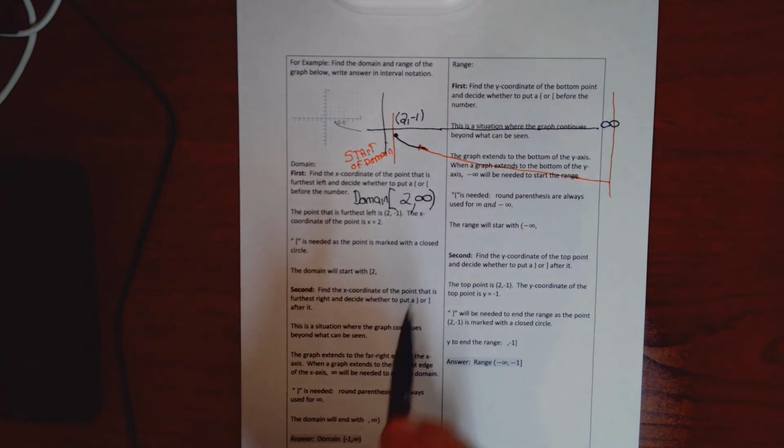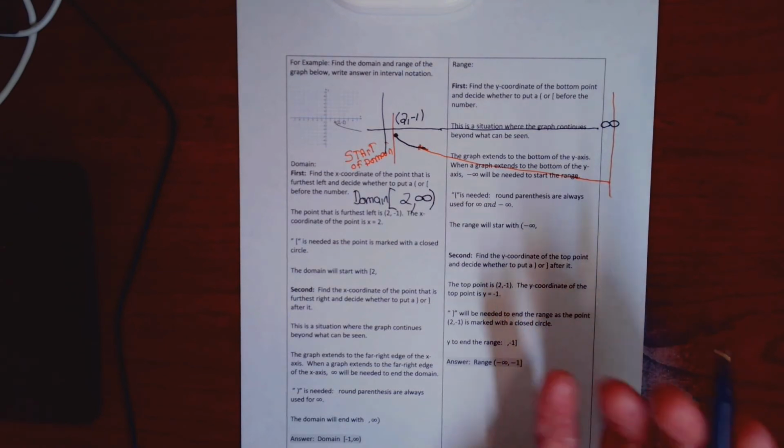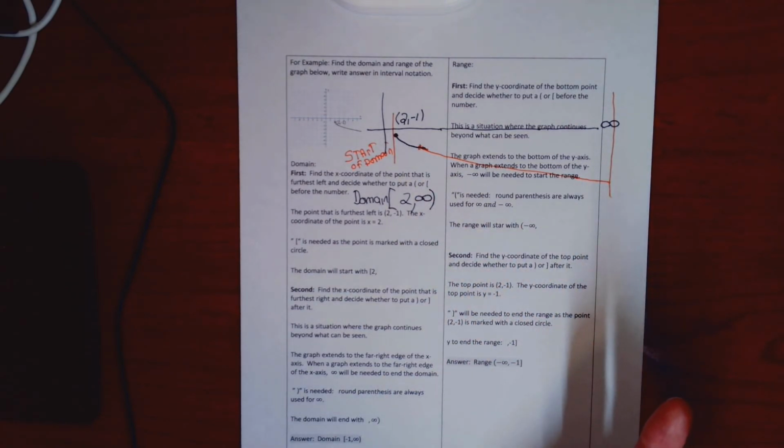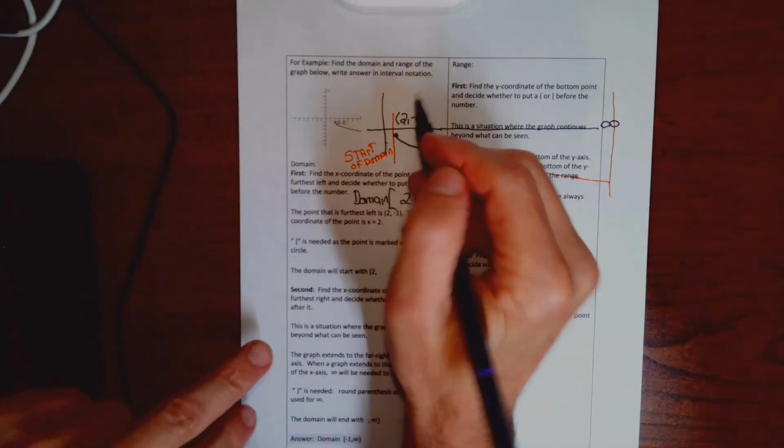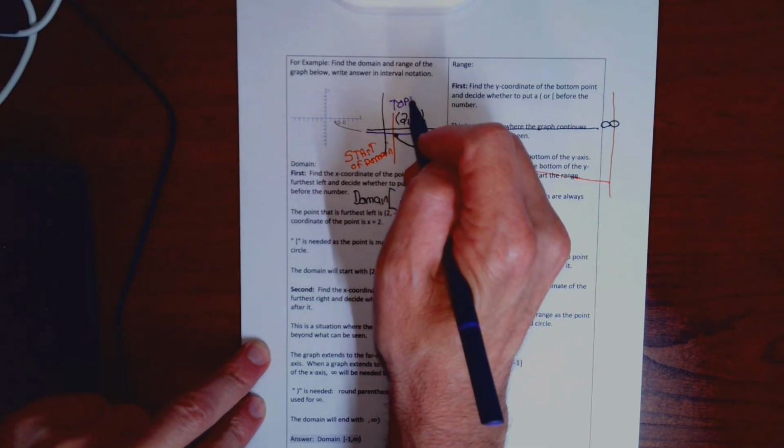For the range for this, when a graph extends in one direction but not both directions, usually one of the parts of the domain is a number, the other is infinity. Similarly, when the graph extends in one direction, one of the numbers in the range is an infinity, possibly negative infinity, and the other is a number. For the range, it's real easy to see the top of this graph. So this right here, this is the top or the end of my range.